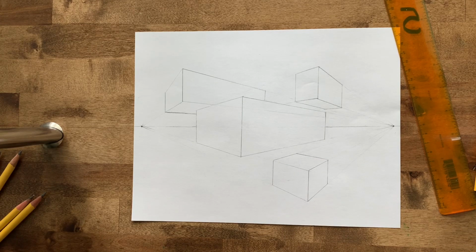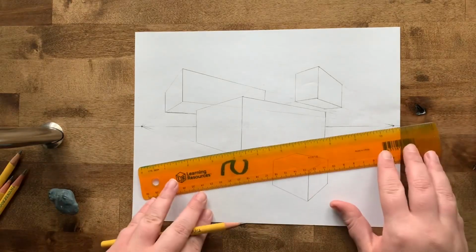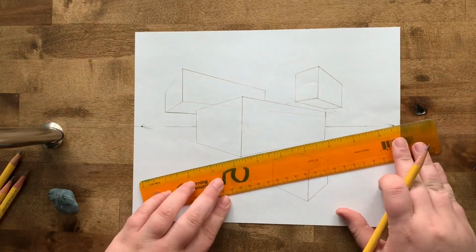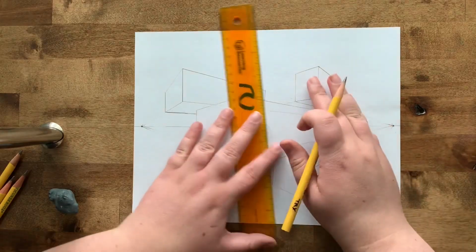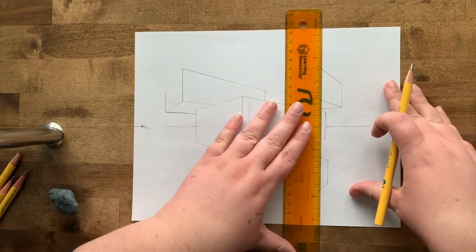What if these buildings have a window or something growing out of them, or this is a factory? How do we add inserts to our building? So to add an insert, you're going to first create a parallel line right next to the corner, showing how far you want your insert to go.